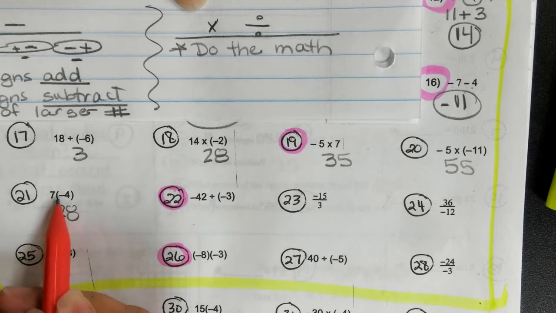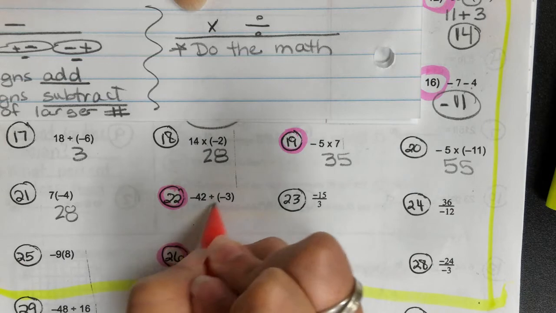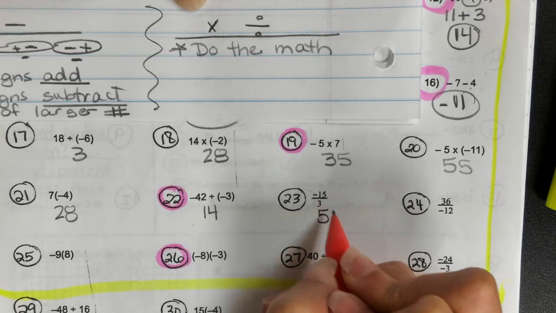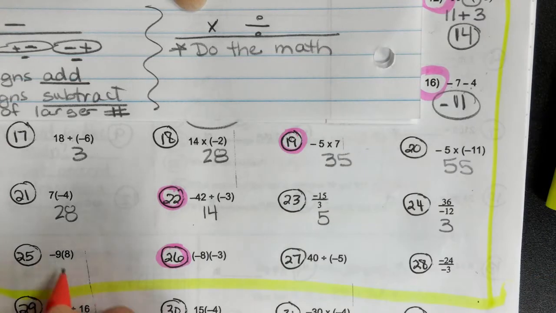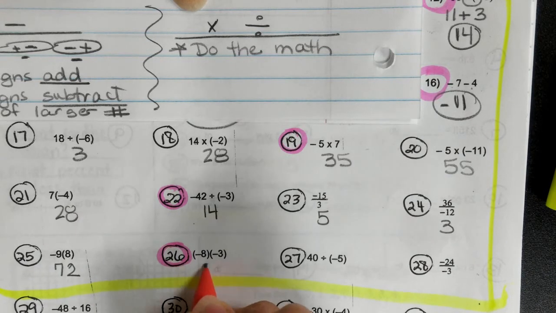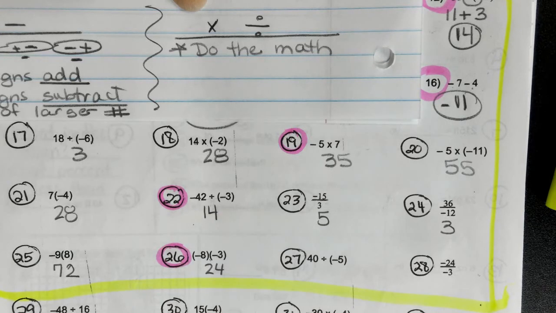Guys, we got to know that that means multiply. Okay. We got to know that the fraction bar means division. We got to know that that means multiply. We got to know that that means multiply. 2 sets of parentheses bumped up against each other.